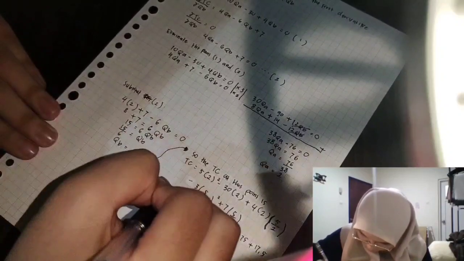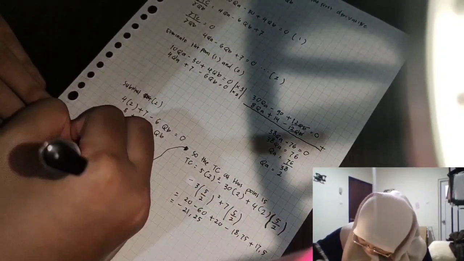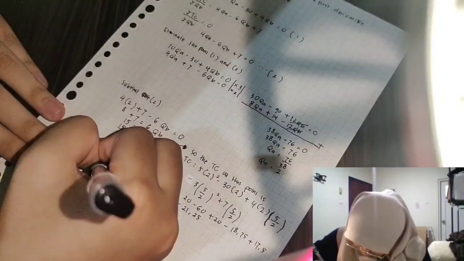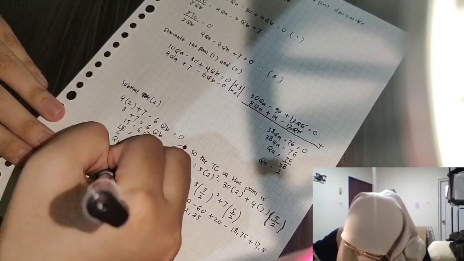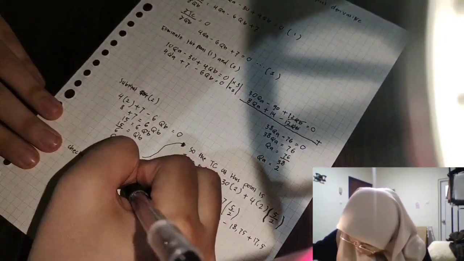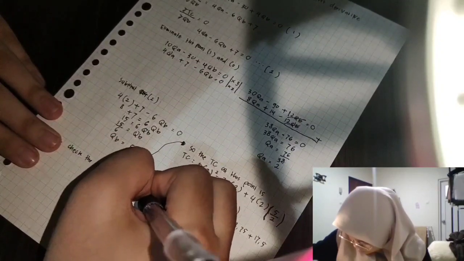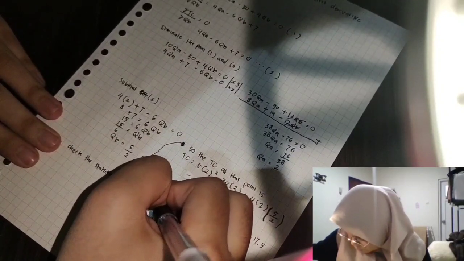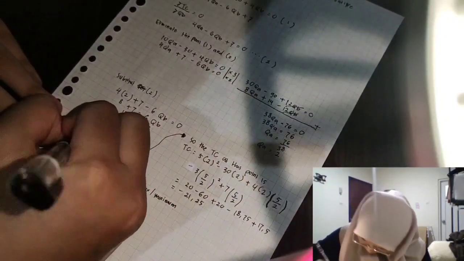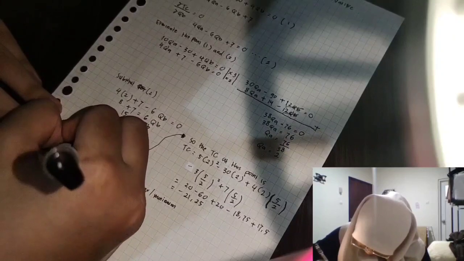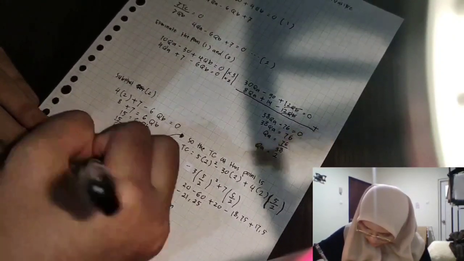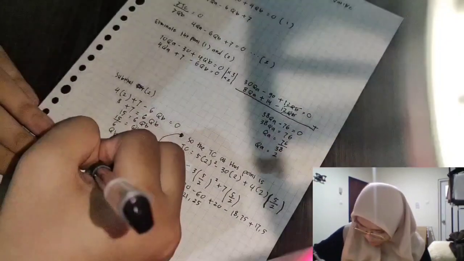So check the stationary point, maximum or minimum, with the second derivative.